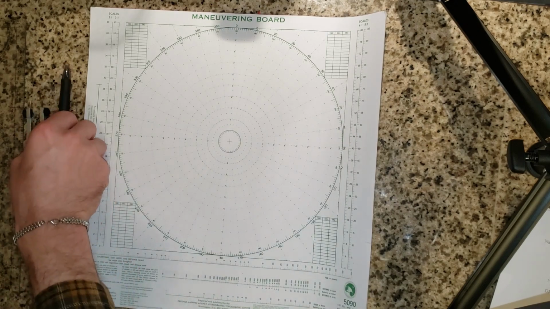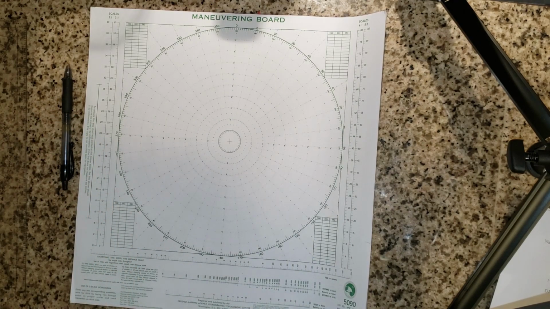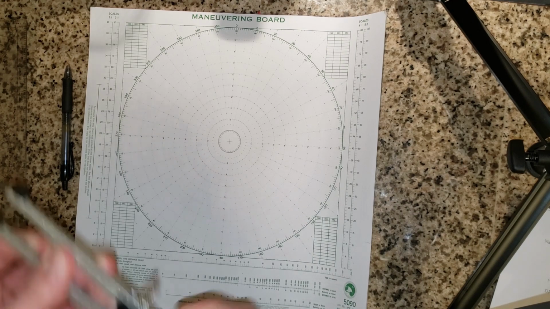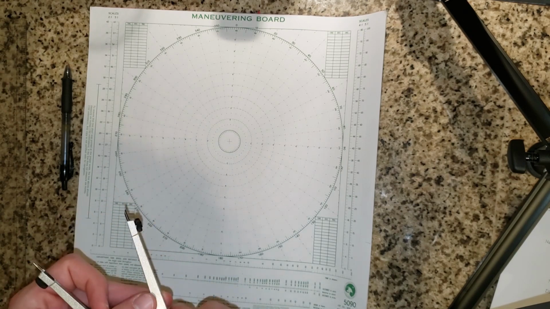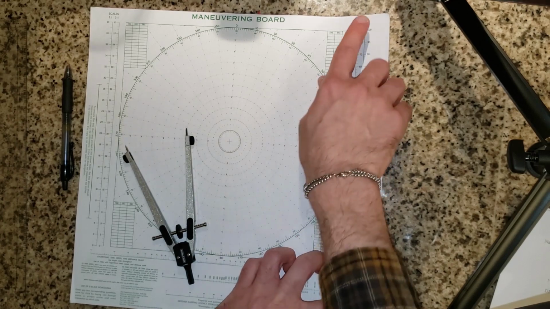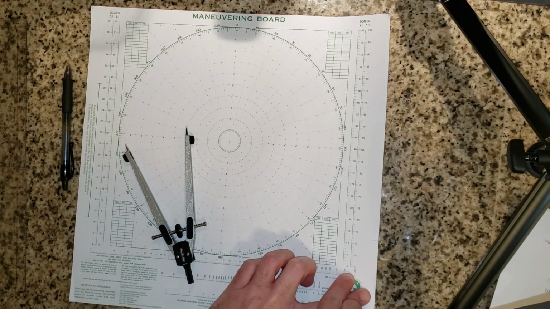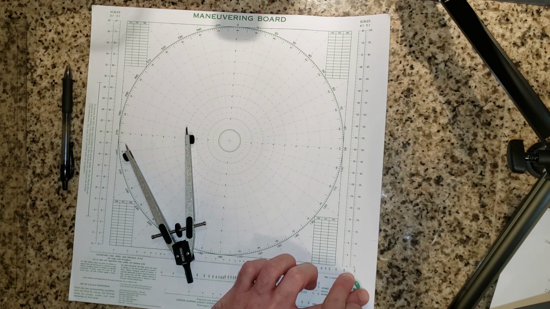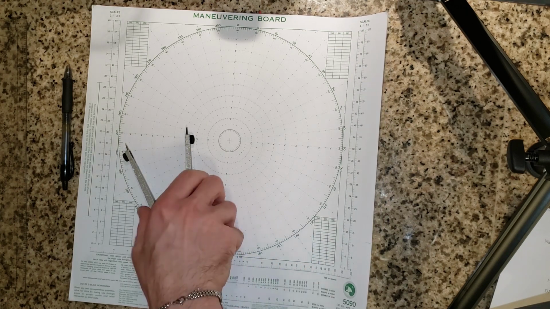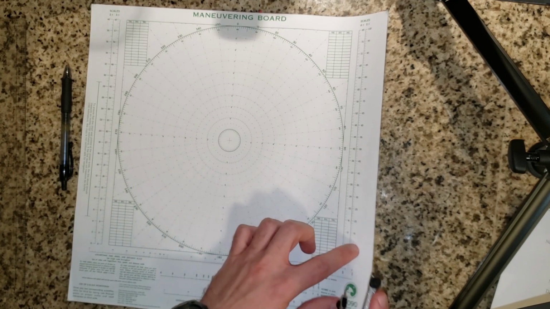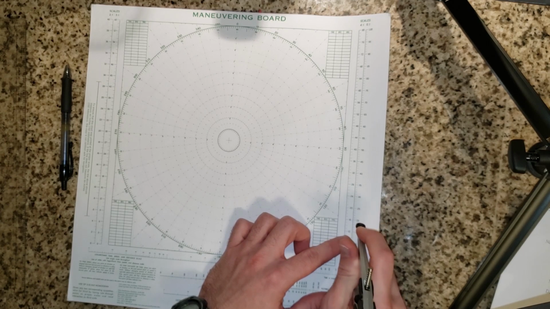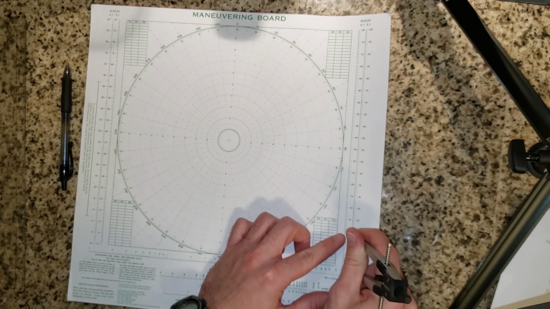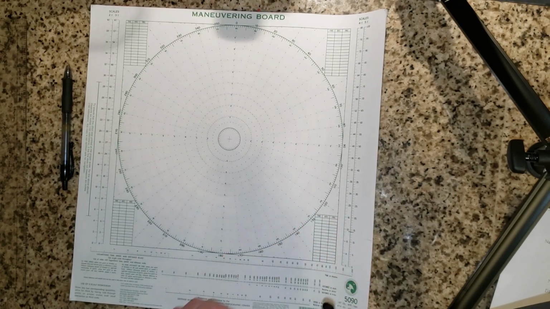Now the next part is pretty important, and it's talking about speed. So we're going to go ahead and we're going to take our plotters. And this is really important. When we're looking at speed, we're always going to figure out speed with the 5-to-1 scale. So that's just a very important thing to remember. Speed, 5-to-1 scale. So we know that we're making 14 knots. We're going to take our plotters and look down at the 5-to-1 speed scale for 14, which is right here. Go ahead and calibrate your compass to that 14 knots.